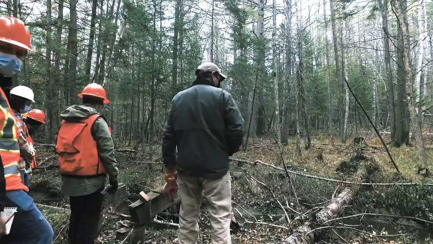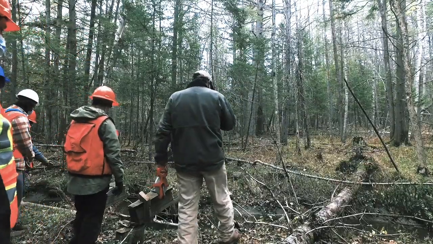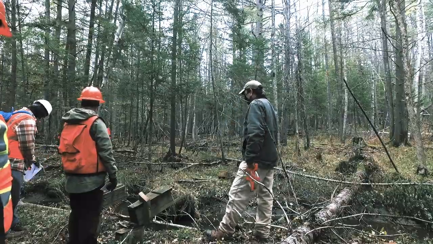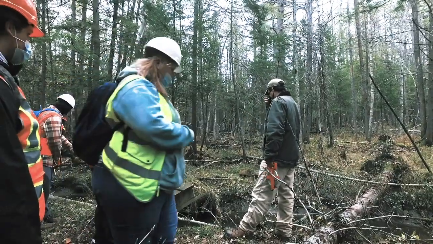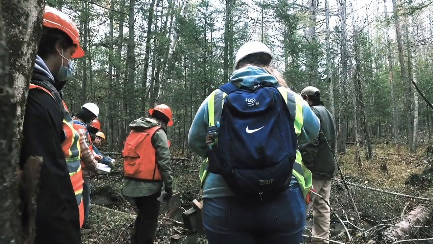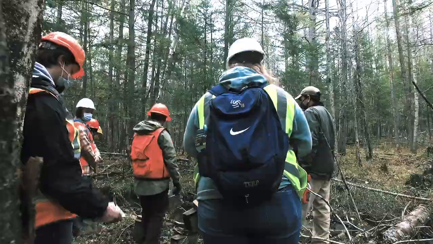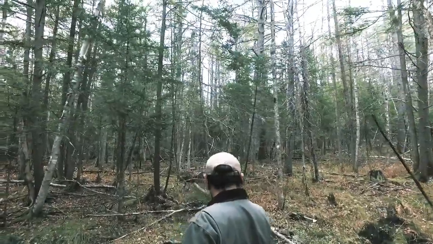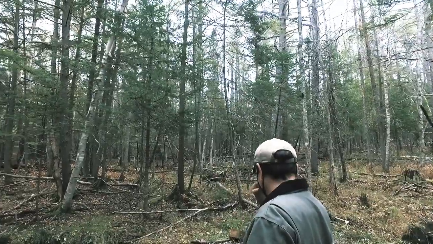So again, our mission to design a stream smart crossing is to try to address those 4 S's. And the first S, and probably the most important of all of them, is span the stream. So whatever our crossing structure is, we want it to span the stream channel.